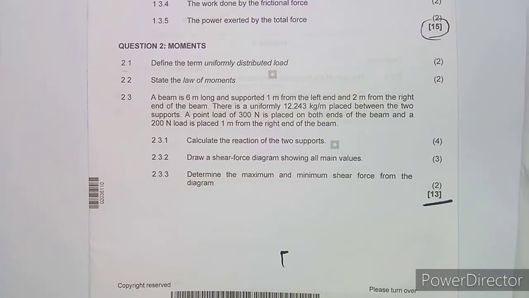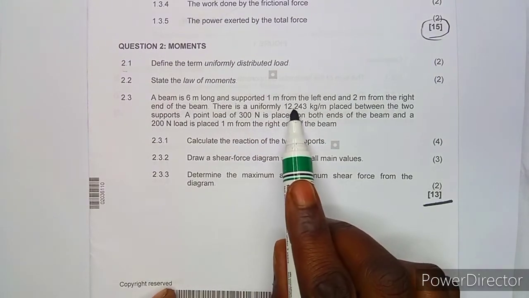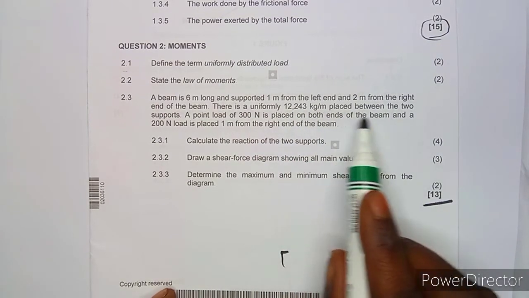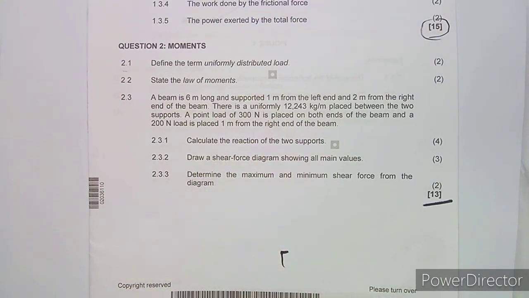And now let's see the question that we had there. On 2.3, we're given that a beam is 6 meters long and is supported 1 meter from the left end and 2 meters from the right end of the beam. Take note here, we've got a uniform load of 12.234 kg per meter placed between the two supports. A load of 300 Newton is placed on both ends of the beam and 200 Newton is placed 1 meter from the right end of the beam. Calculate the reactions of the two supports. All right, let's do this, guys.